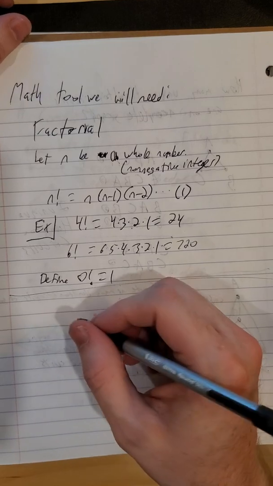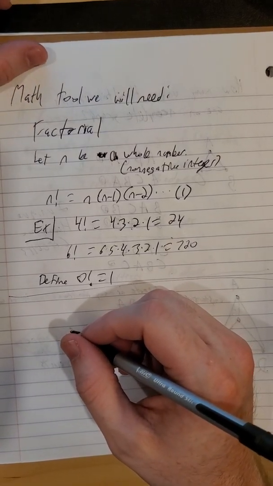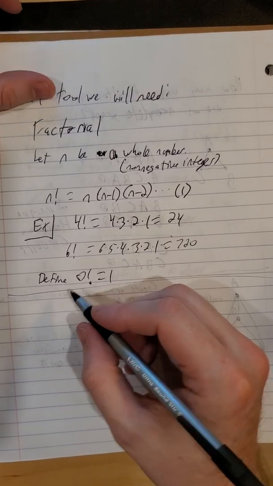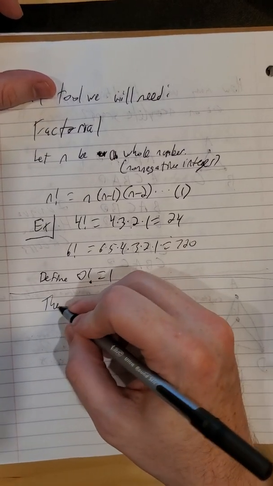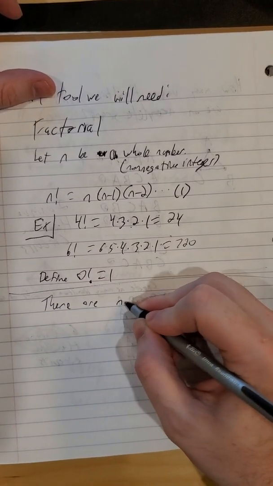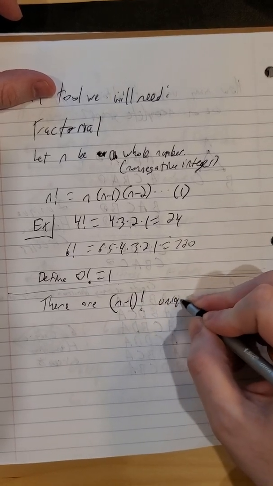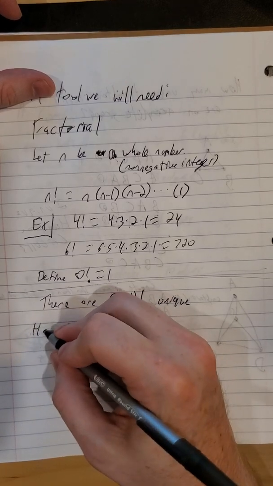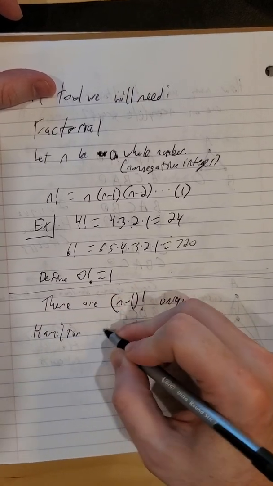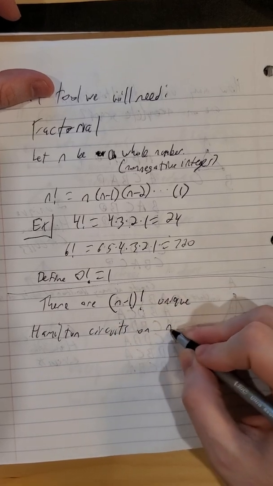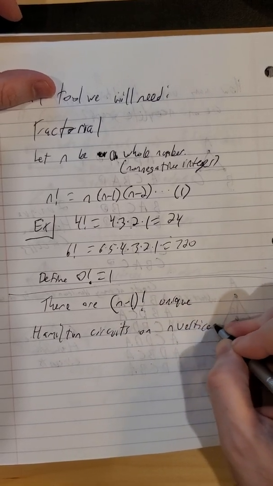So where this comes in is on how many unique Hamilton circuits there exist on n vertices. There are (n minus 1) factorial unique Hamilton circuits on n vertices.